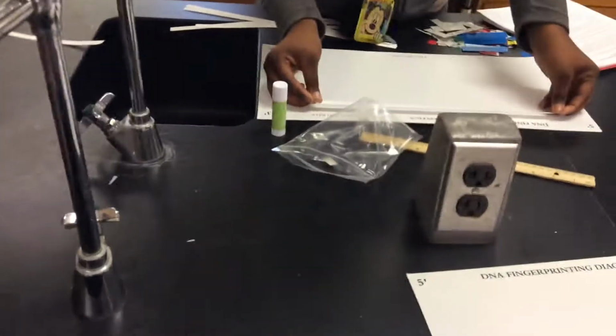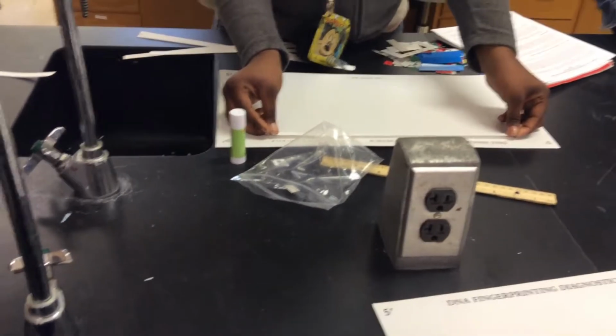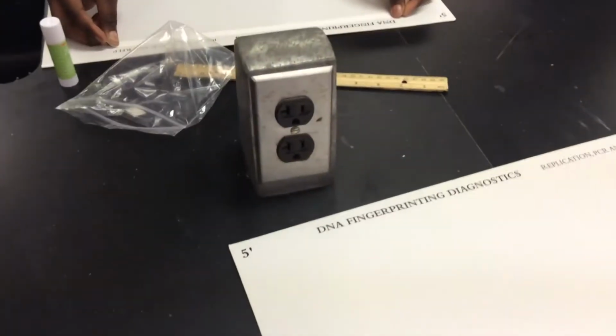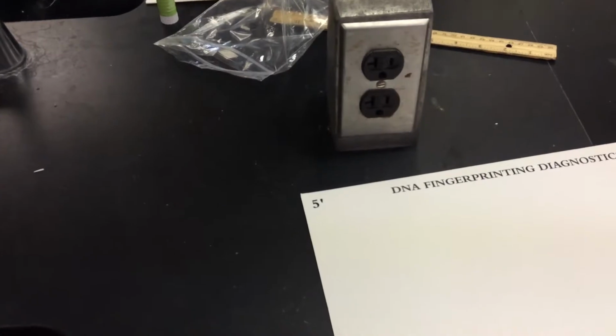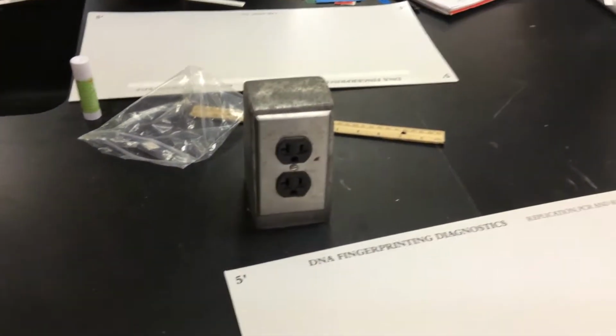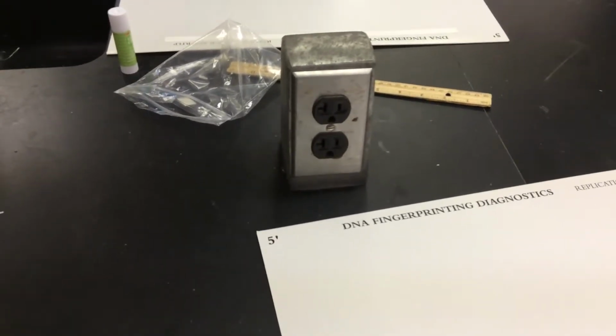DNA fingerprinting diagnostics. How many adhesive strips should you have? What did your procedure tell you? We're going to do one thing at a time. What did your procedure tell you? There you go. So how many do you need at this point? One. See, you answer your own question. Okay, let's move forward. Line it up under the title of DNA fingerprinting diagnosis. The print side will be the top layer.